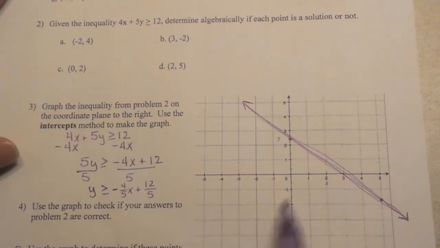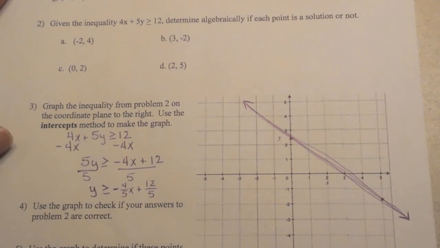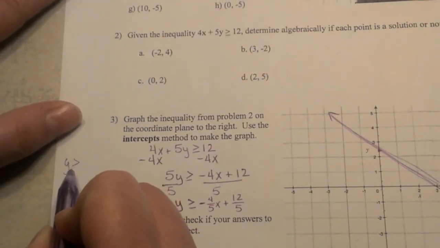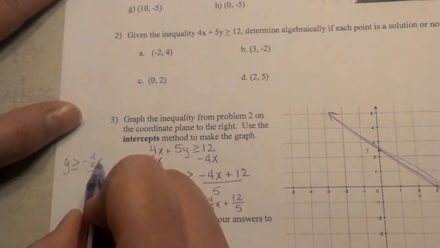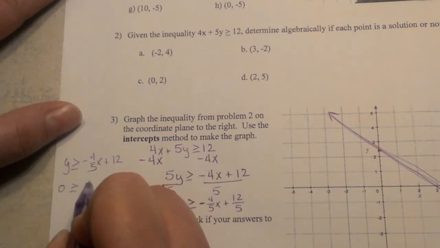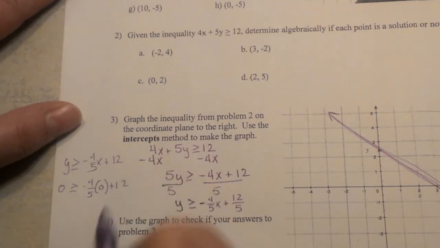My suggestion to you is to always check 0, 0. So take the point 0, 0 and plug it in for x and y. So if I take y is greater than or equal to negative 4/5 x plus 12/5, and I plug in 0 for y and 0 for x, I'm trying to algebraically determine if this inequality is true.